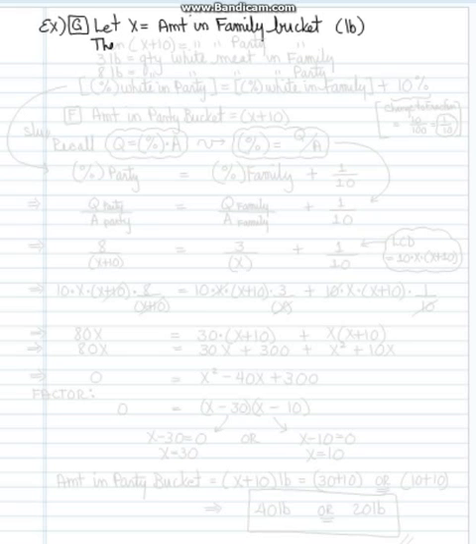Then we're told that the party bucket is x plus 10 more pounds, the amount in the party bucket. Okay, so that's how much chicken is in the bucket.